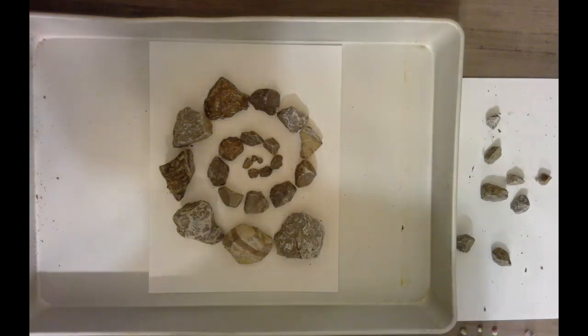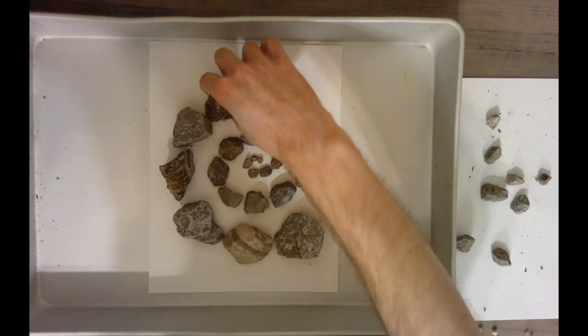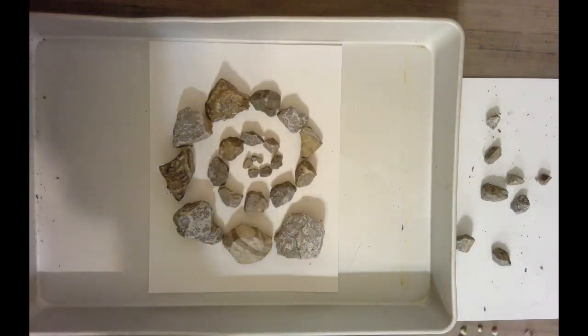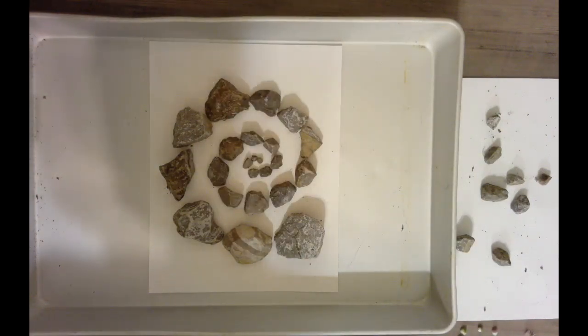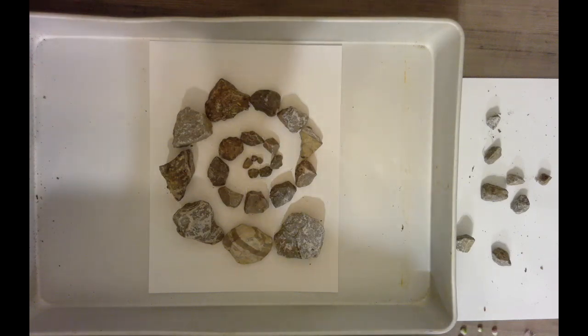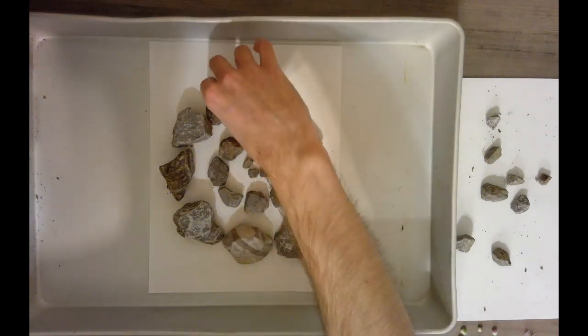But that is my finished project. There are some artists that do nature art and create it. Andy Goldsworthy is one. So they create patterns like this in nature, and they'll take pictures of them. They do some really cool things with different types of objects found in nature.